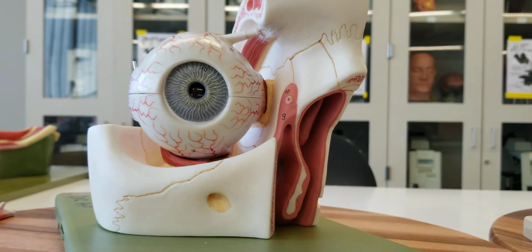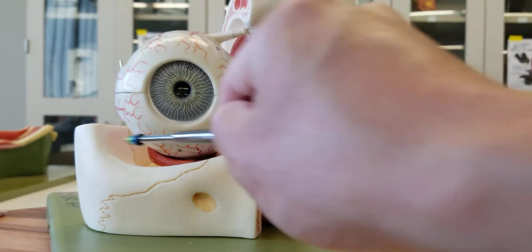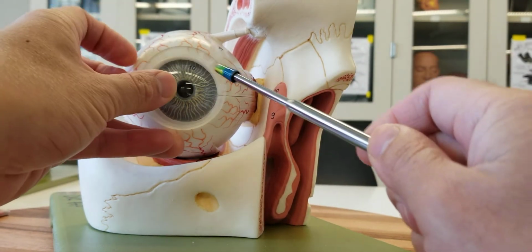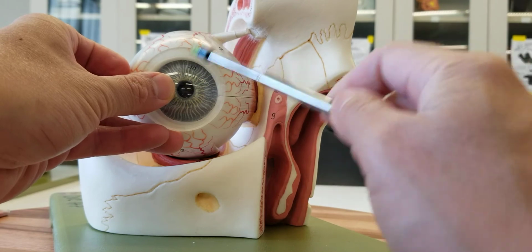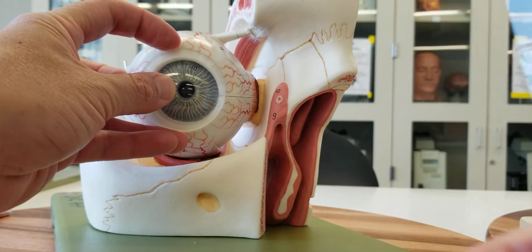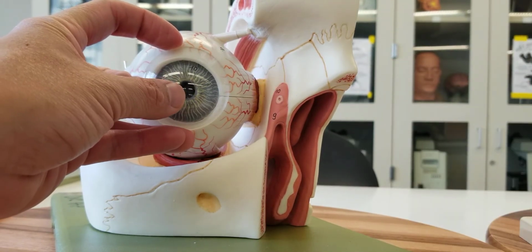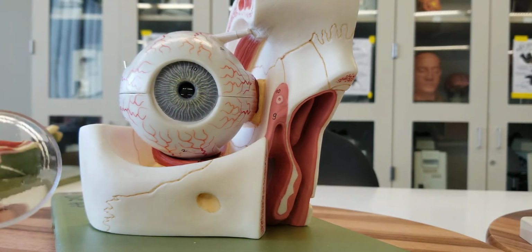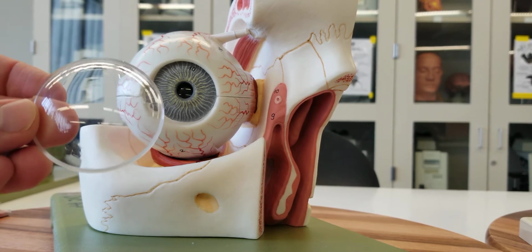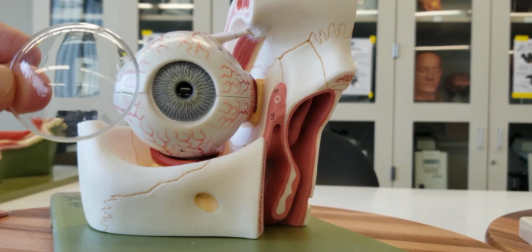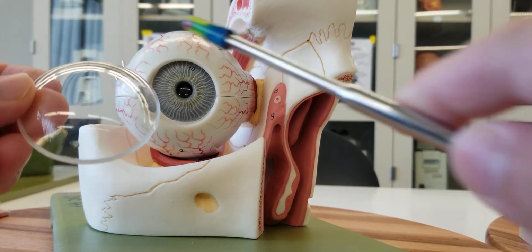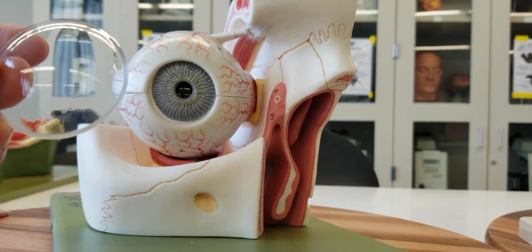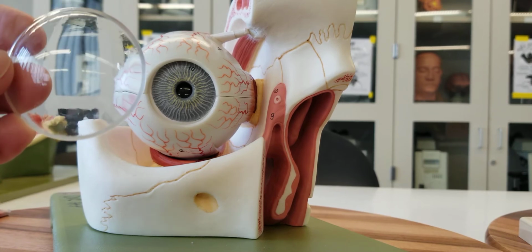I mentioned that the outer portion of the eye, the white of your eye, that's the sclera. The clear part in front is the cornea. Both the sclera and cornea are part of the fibrous tunic, the outer protective layer of the eye. The cornea also helps with refracting light. If you have a misshapen cornea, that can lead to conditions like astigmatism, where things in certain parts of your field of view appear distorted.